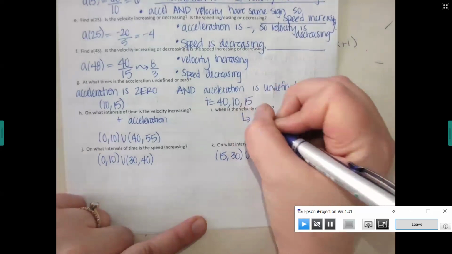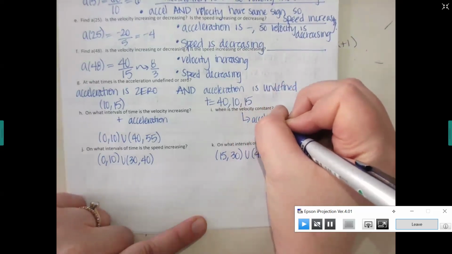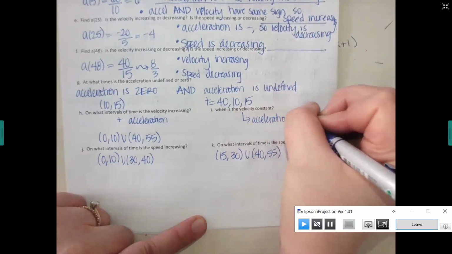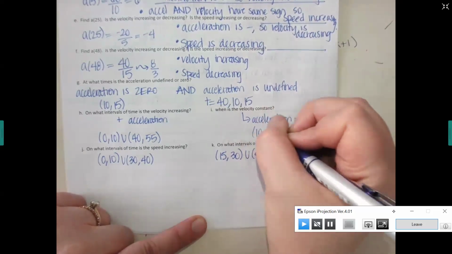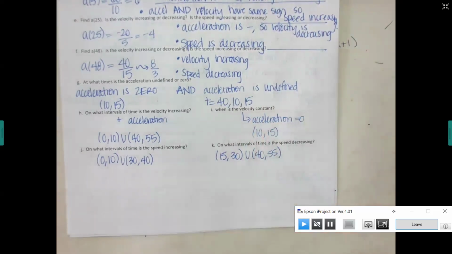So this is the same as acceleration 0, which would be from 10 to 15. If you hit cruise control on your car, your acceleration is 0. Even though you're still moving, your velocity is just constant. So these 2 things are the same. Hopefully you kind of know that.